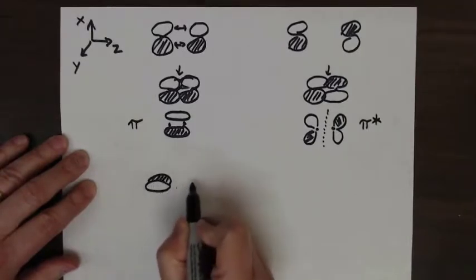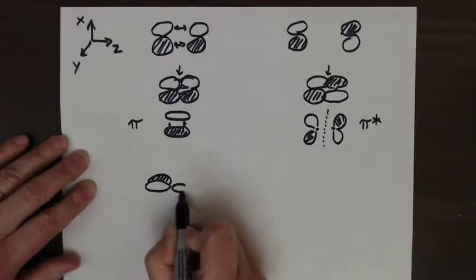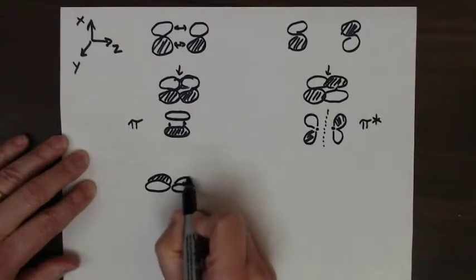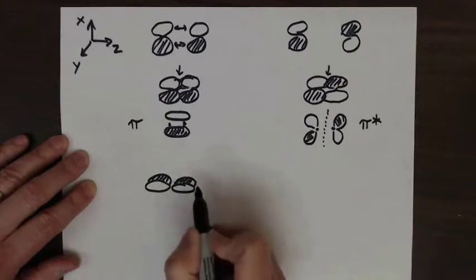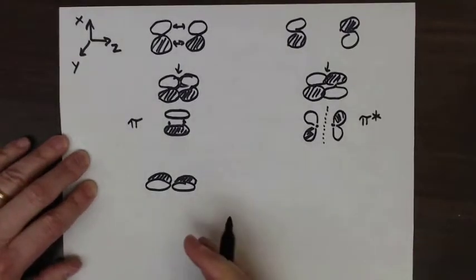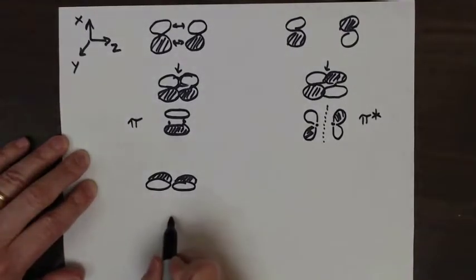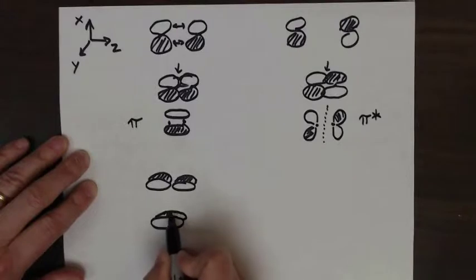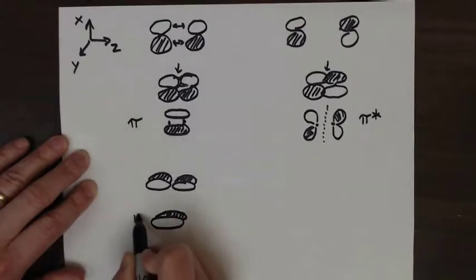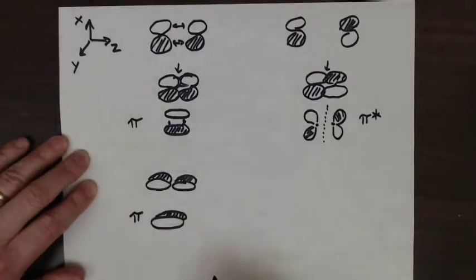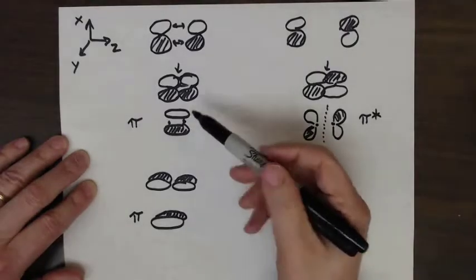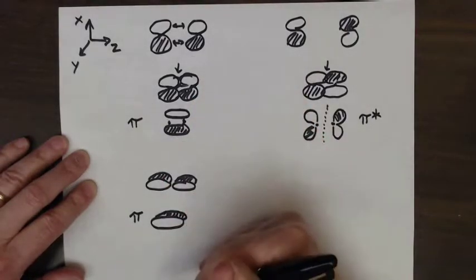If we draw them where the signs, and therefore the shading, match up, we should again get constructive interference. We can redraw this with one large lobe in the front and another one behind. This would be a pi bonding interaction. It's similar to what we saw with the px, except now the orbitals have fallen forward.